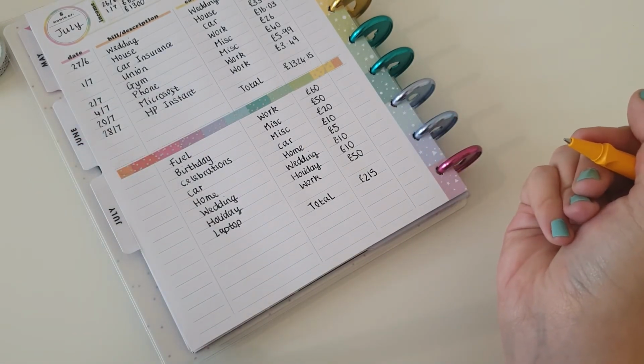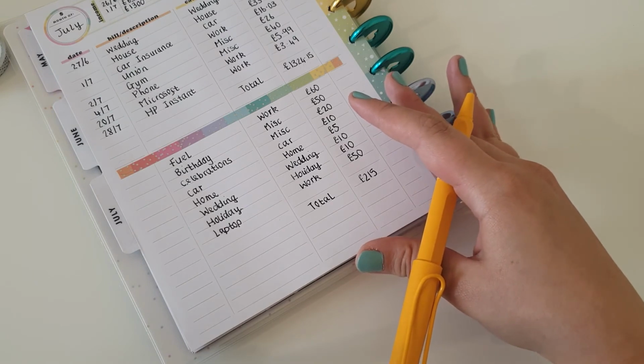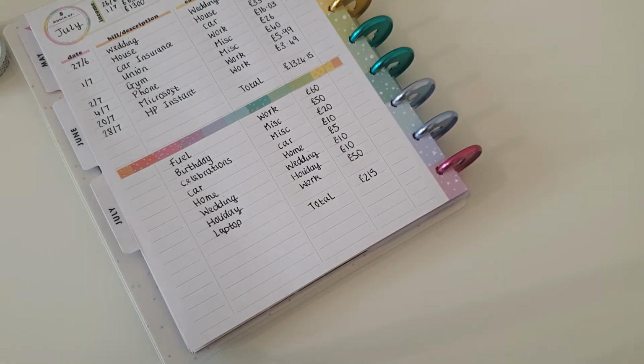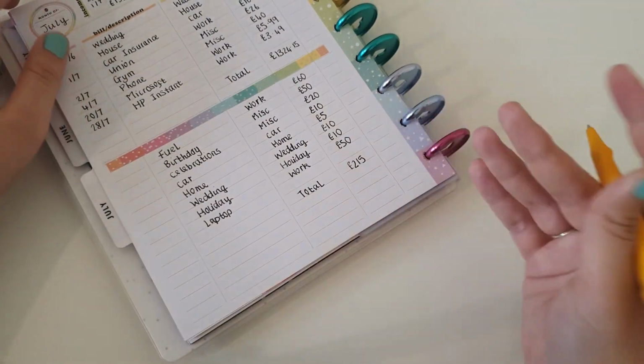That doesn't look right. Yeah, that's right, 215. That is right.